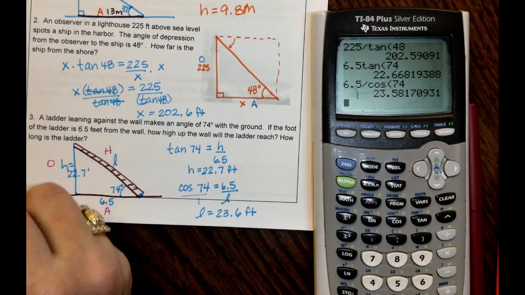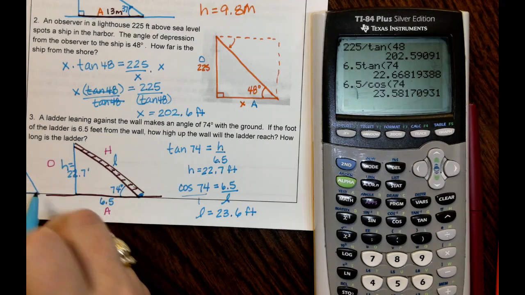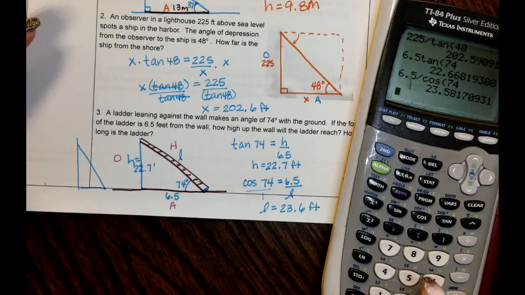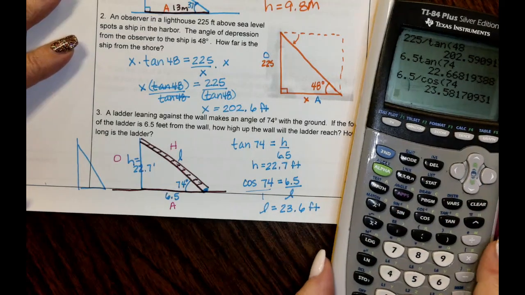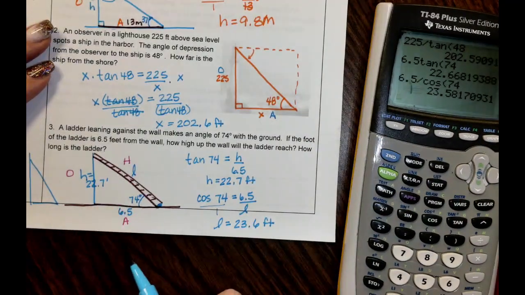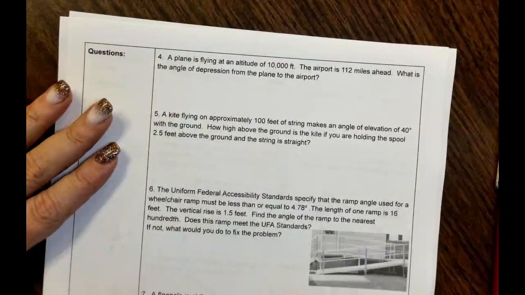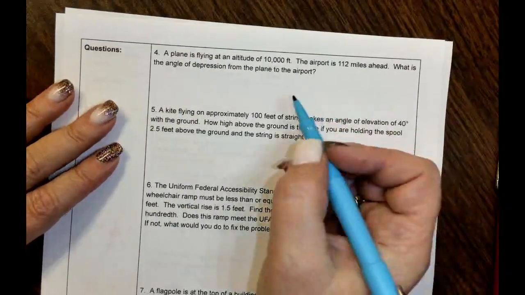So it actually probably in all likelihood looks a little more like that, like a steeper ladder. So it's reaching up pretty high because it's not too much longer than it was reaching up the height. Okay? So every problem, you're just going to translate it into a picture, and then you can solve the picture just like we've been doing this entire unit.